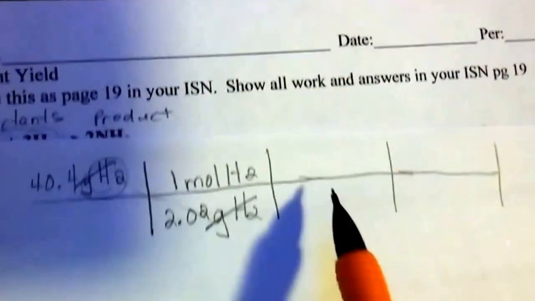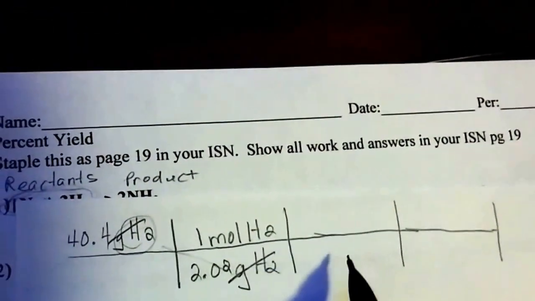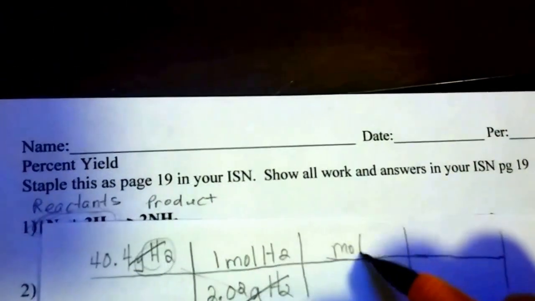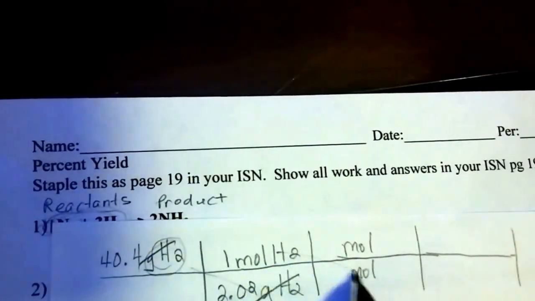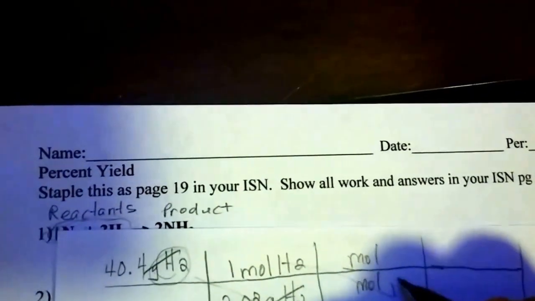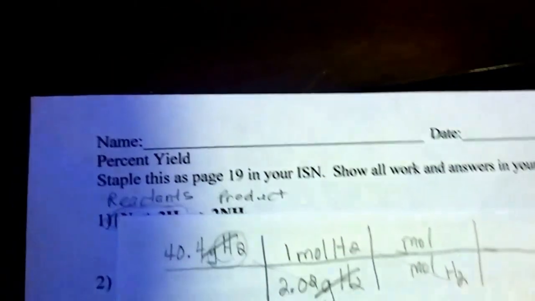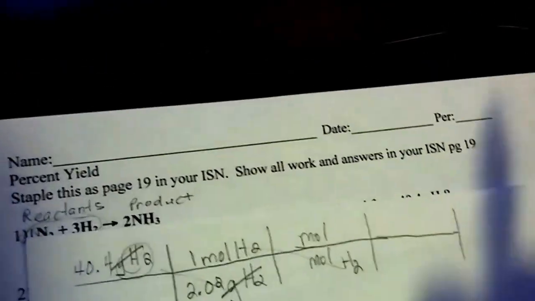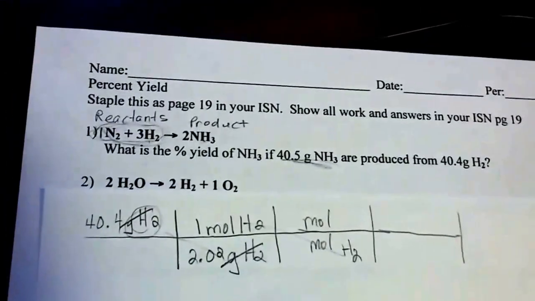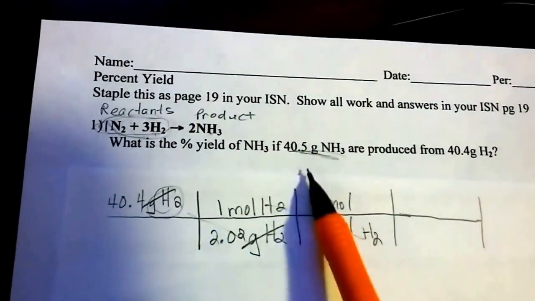And now the next step is going to be moles over moles. Just like this. Go ahead and write it down. This should be diagonally the same. So hydrogen would go here. And the other compound is going to be the one that is being questioned, in other words, the product.